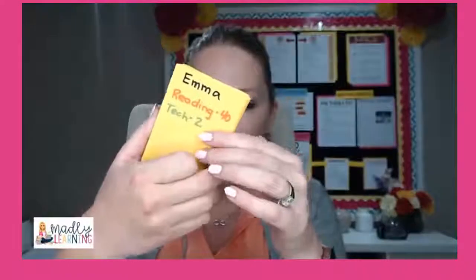I'll be probably collecting a lot of in the moment data, and I honestly store a lot of that in my head, and I really do trust some of my gut when it comes to that information. So once I have collected my data, the next thing I do to help me group, because I do group my students in multiple ways, is I actually make little cards.